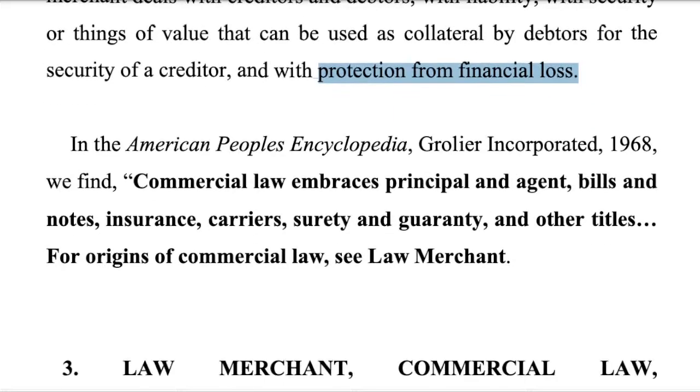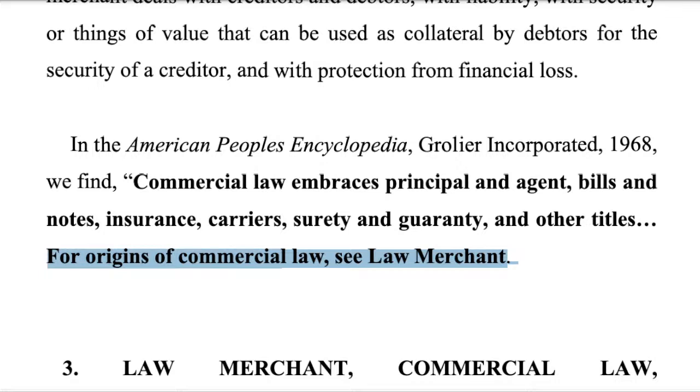So let's see here. In the American People's Encyclopedia, commercial law embraces principal and agent, bills and notes, insurance, carriers, surety, and guarantee, and other titles. For origins of commercial law, see law merchant. So embraces principal and agent, bills and notes, insurance, carriers, surety, and guarantee.